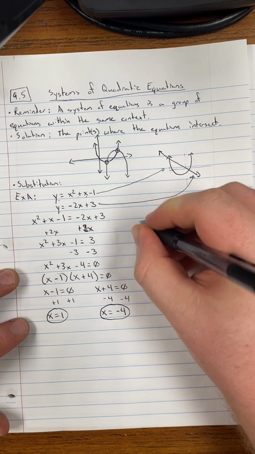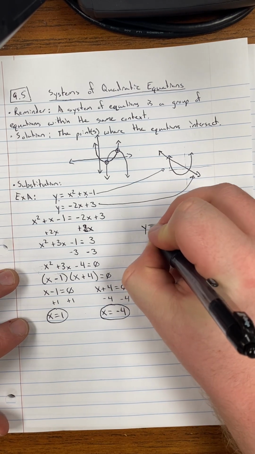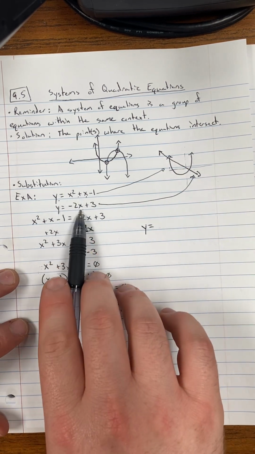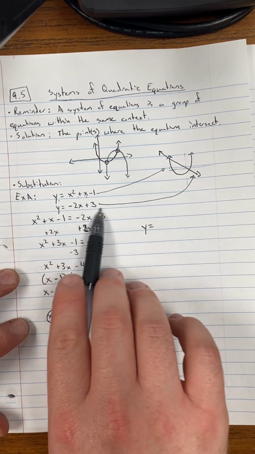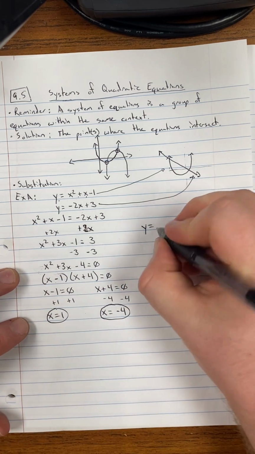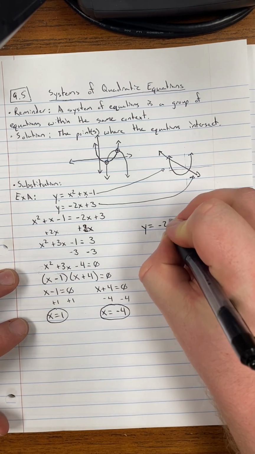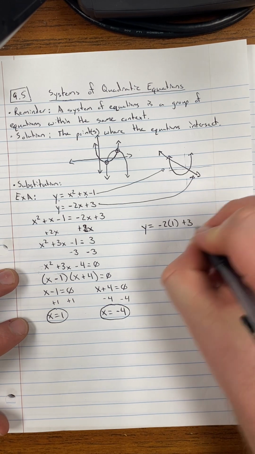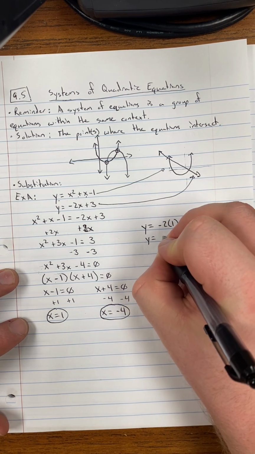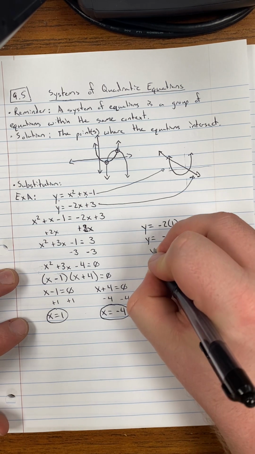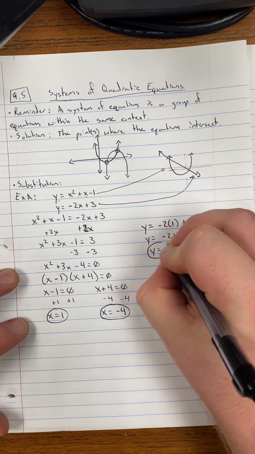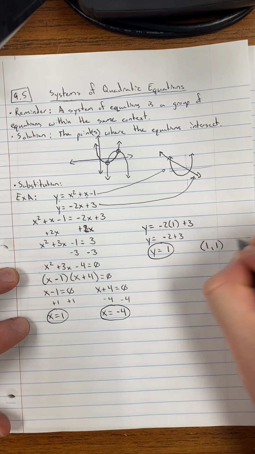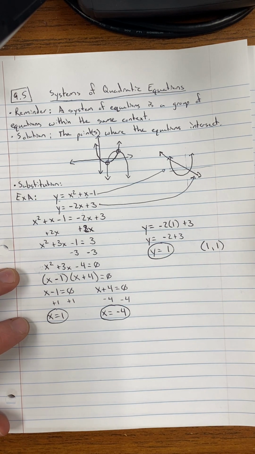So y equals, and now I get to pick either one of these, whichever one I think is easiest. And I'm going to tell you right now, the linear equation is always going to be the easier one. So I'm going to plug in 1 here, negative 2 times 1 plus 3. Y equals negative 2 plus 3. Y equals 1. Okay, so my first answer, I'm going to go ahead and put it right here, is going to be at 1, 1. Okay, that's my first answer.